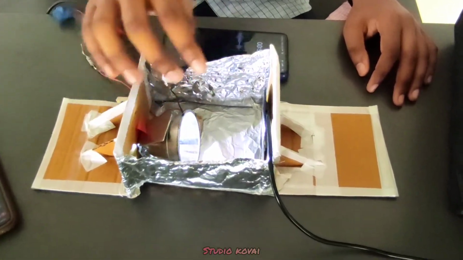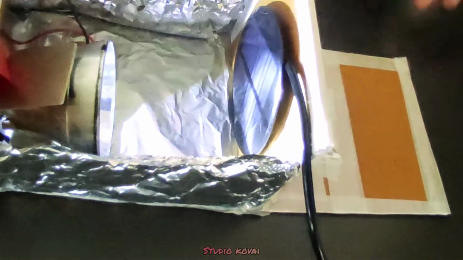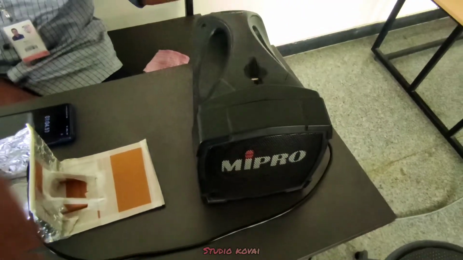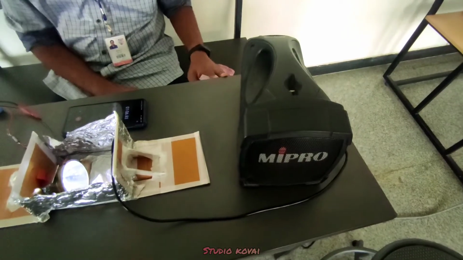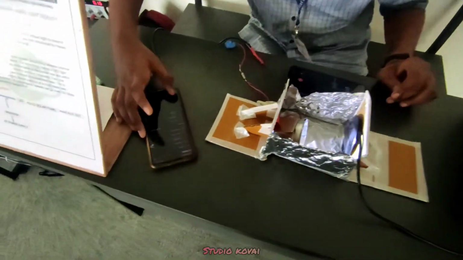And then we use a 5 volt solar panel which is connected to the aux, and which is connected to an amplifier module. You can connect any Bluetooth speaker or an amplifier module. So for testing purposes, first we will play some songs.